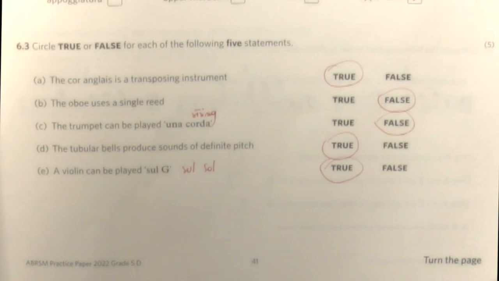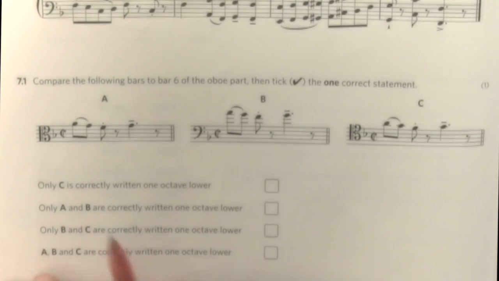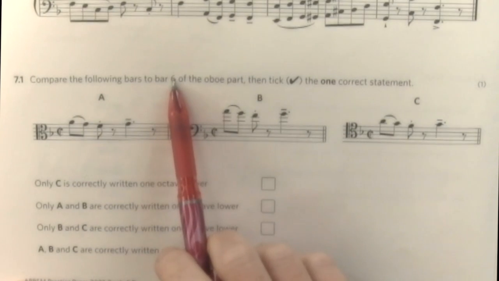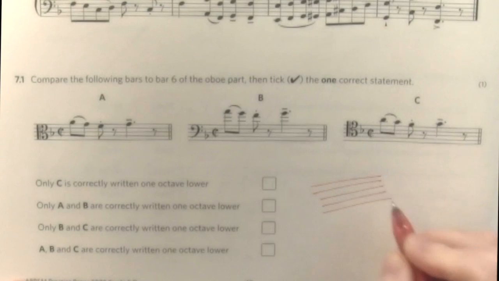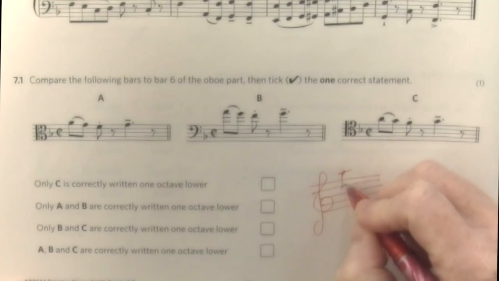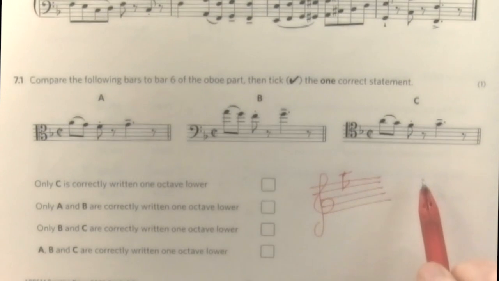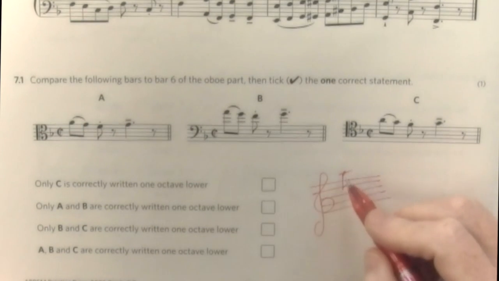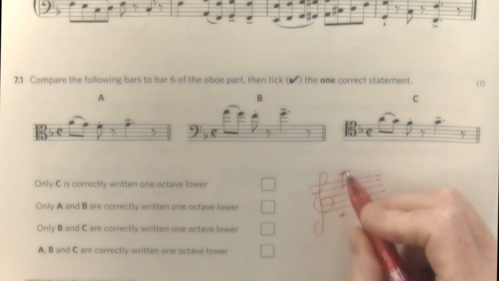Sorted. Brilliant. Section 7. In this first question, we are asked to compare these bars with bar 6 of the oboe part, which I copy out here. It's in treble clef and it starts on this La. Okay, now, again, to answer this, if the pitch you want to know, middle C, are you above or below? So first, where is middle C in treble clef? It's down here. So it's almost 2 octaves away.